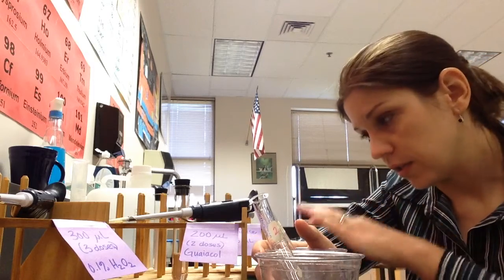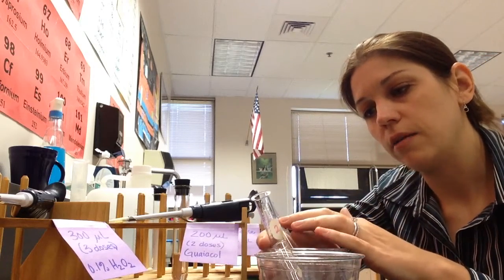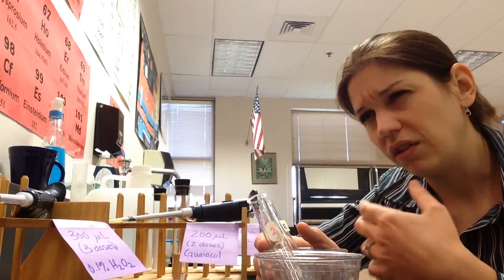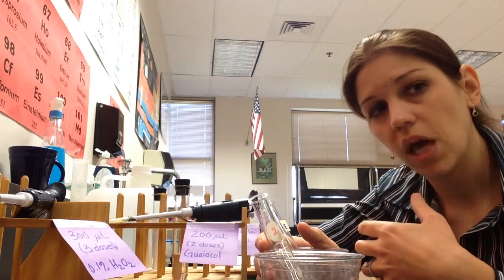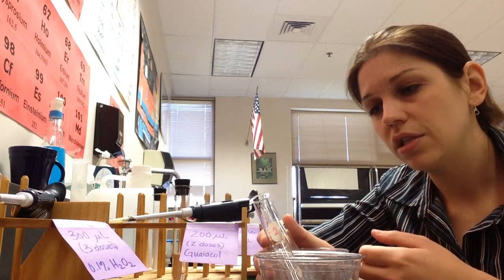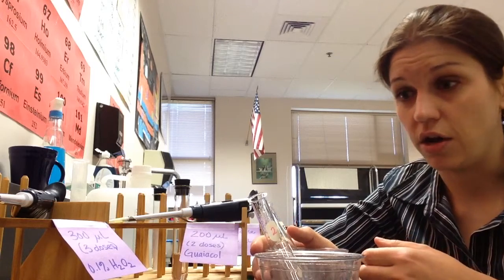Bearing in mind, and it tells you this in your lab notebook, the glycol can be a skin irritant, so you don't really want to get the glycol on your hands. It's actually very rare that somebody has a skin reaction to touching glycol, but just on the off chance, the goal here is not to get it on yourself.